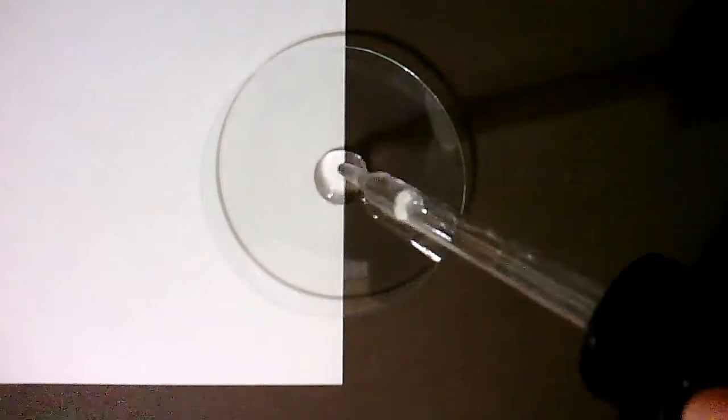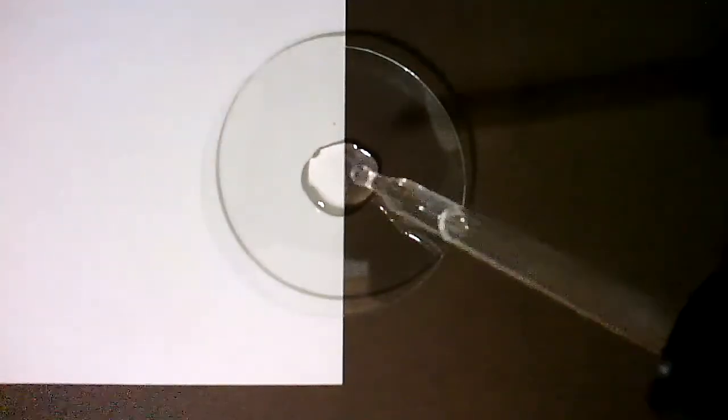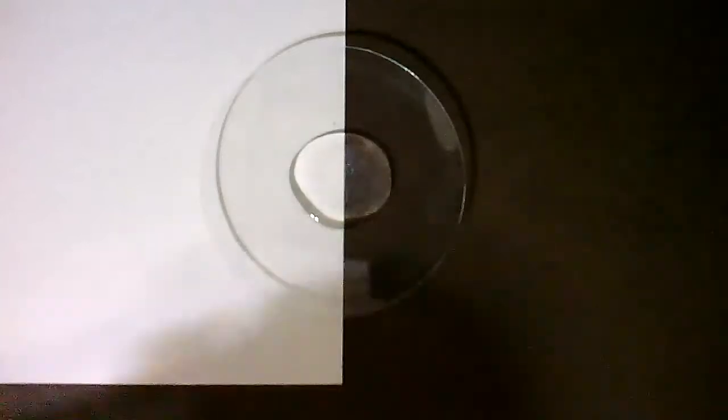Demonstration 8. Zinc chloride and sodium hydroxide.